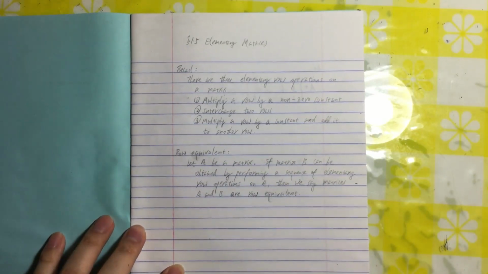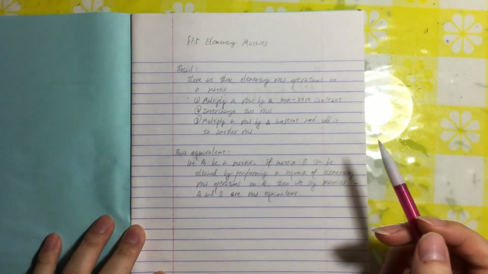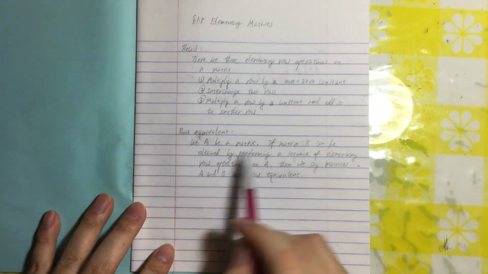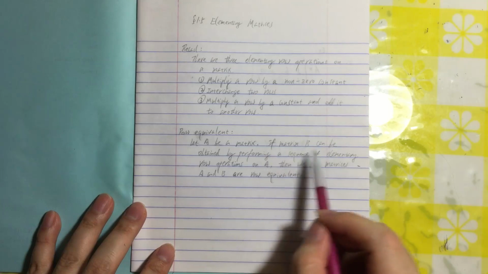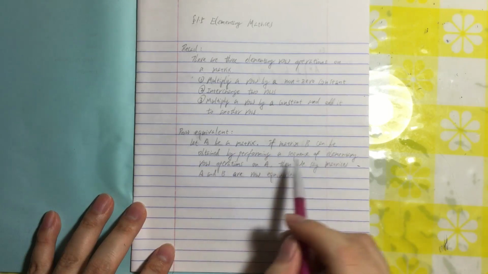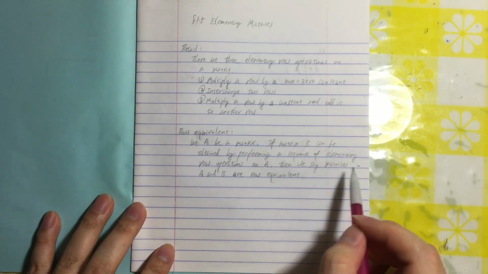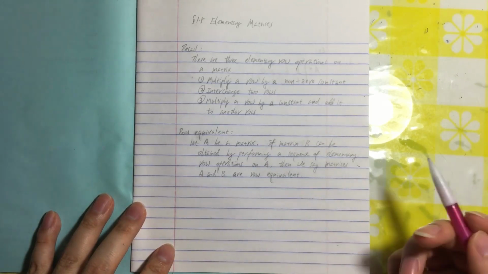Next, let me introduce row equivalent. What does it mean? Let A be a matrix. If matrix B can be obtained by performing a sequence of elementary row operations on A, then we say matrix A and B are row equivalent.